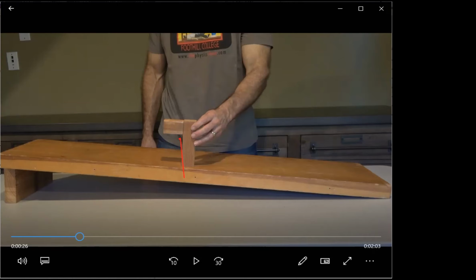So the base of this goes from here to here. If the force of gravity line comes down within the support base, it produces no torque. The object doesn't roll over.